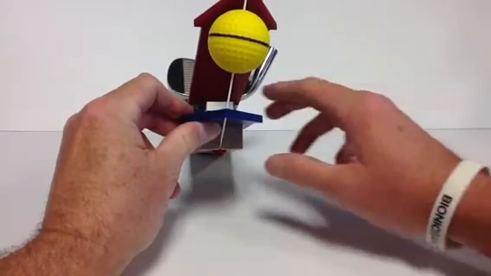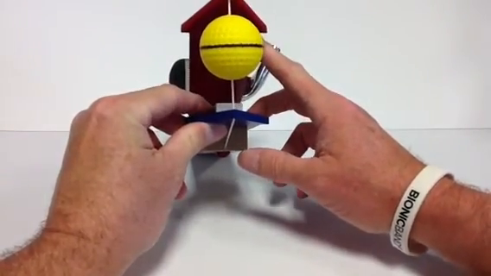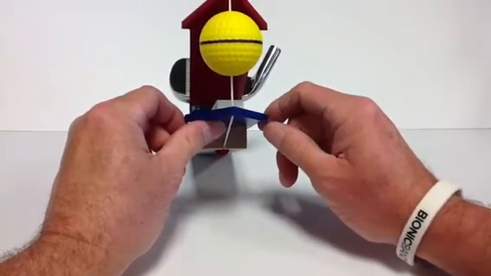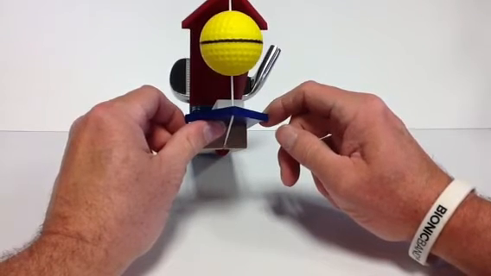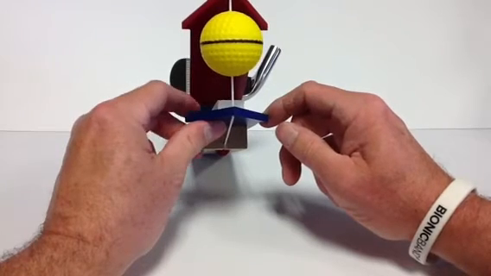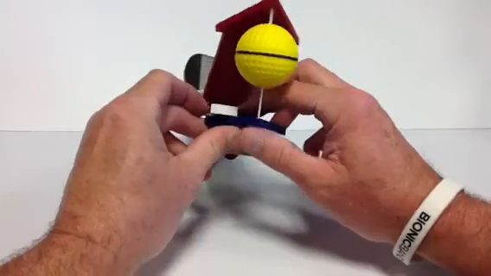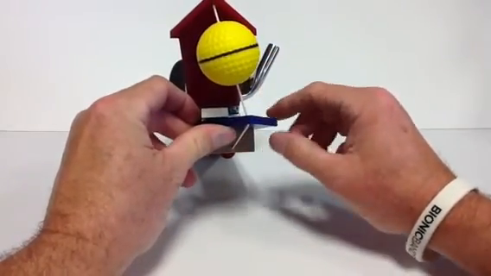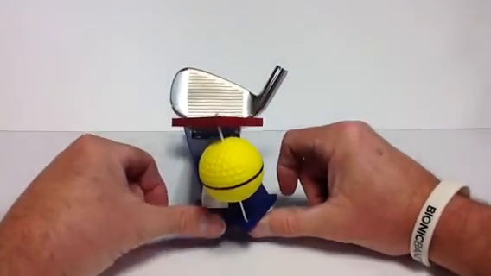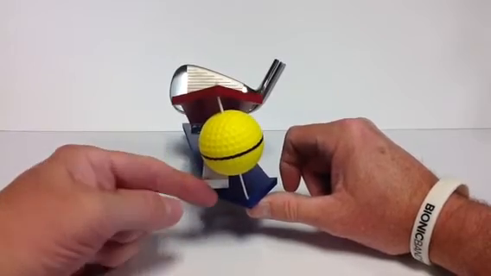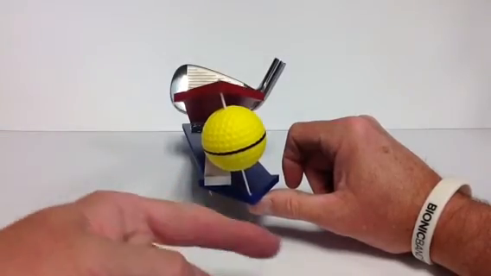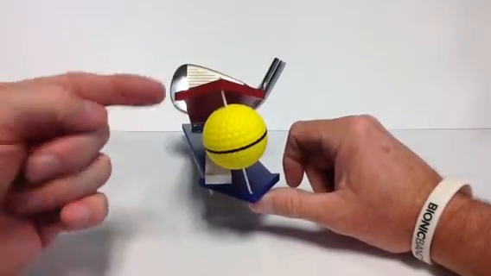Okay? So here's the other thing that we want to talk about, because usually if the face is open or closed, the path down to the target line is usually going in or out. It's usually going out for most players. So what does that mean? Well, that means that the path in relationship to the target line is moving from outside to inside. So here's our target line right here. This is straight to the target. This is the path that's cutting across from outside to in. And the face is square to the target line.